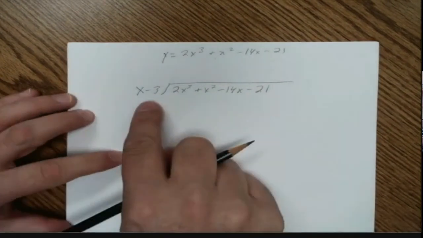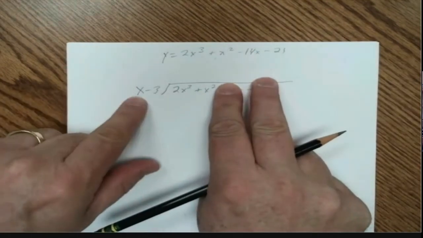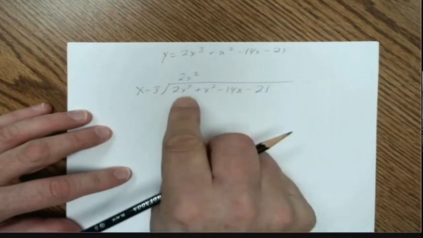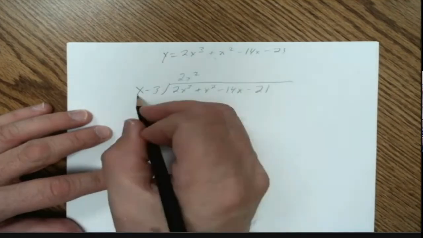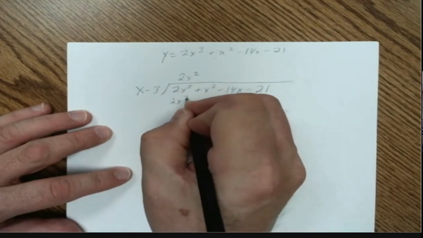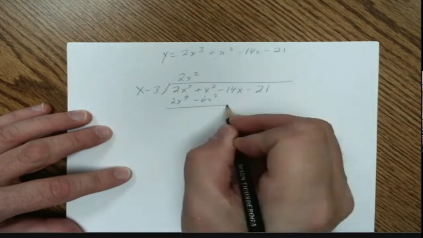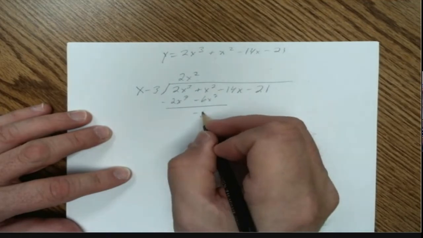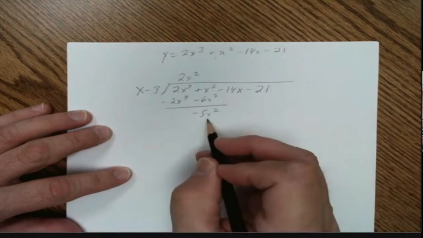All right, so we look at x minus 3, and we look at the first terms here. How many times will x go into 2x to the third? It goes in there 2x squared number of times. So we're going to take that 2x squared times x minus 3 underneath. So 2x squared times x is 2x to the third, minus 3 is minus 6x squared. Subtract, right? So that goes away. We've got negative 5x squared. How many times will x go into negative 5x squared?